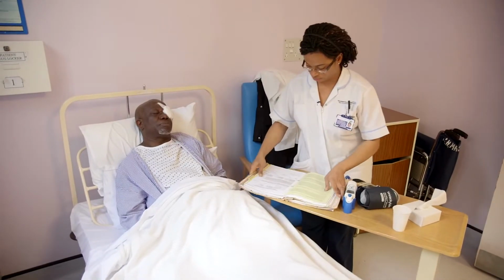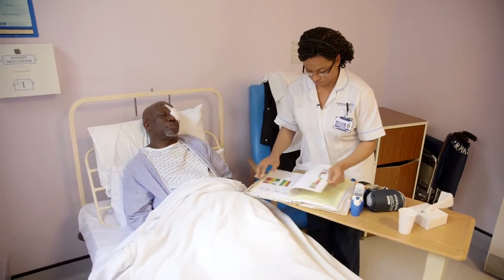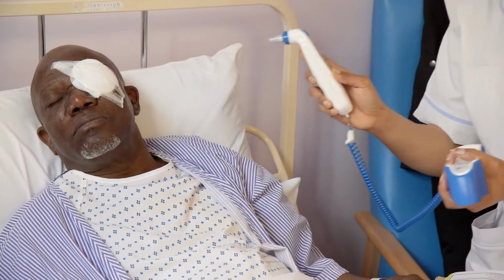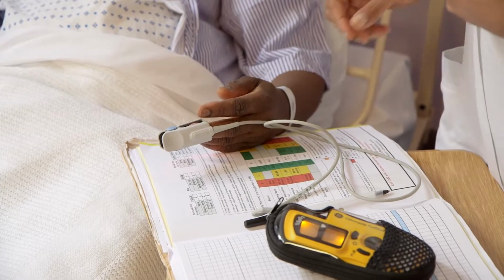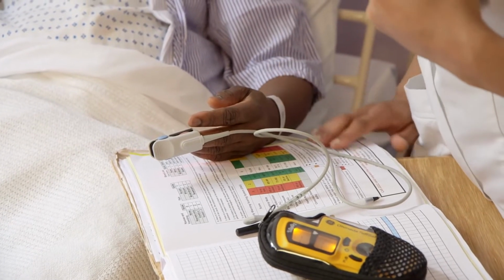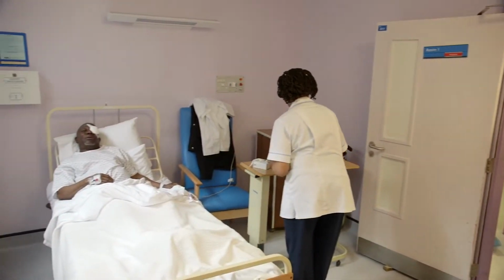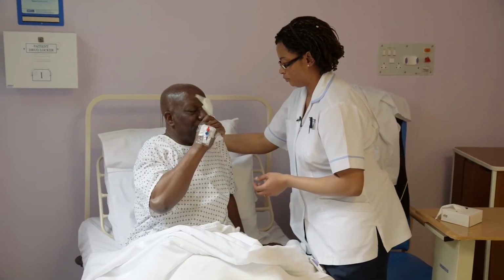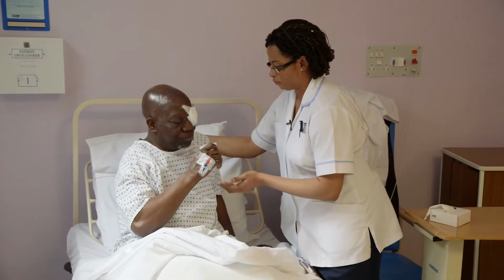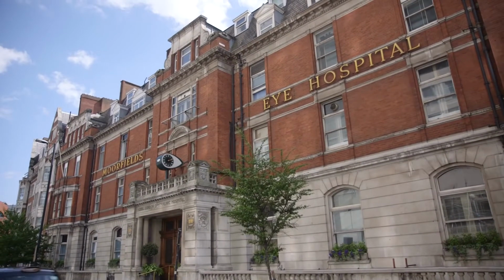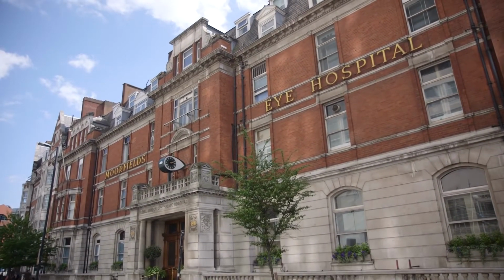On the ward, you will have your eye checked and your final set of heart rate, blood pressure and oxygen levels checked. You will then be given something to eat and drink. You'll also be given instructions on how to care for your eye at home after surgery and a prescription of eye medicines and painkillers if you need them. You can then go home to recover fully from your surgery.